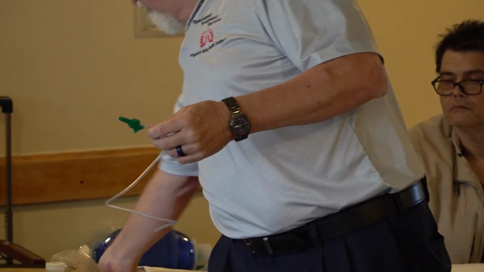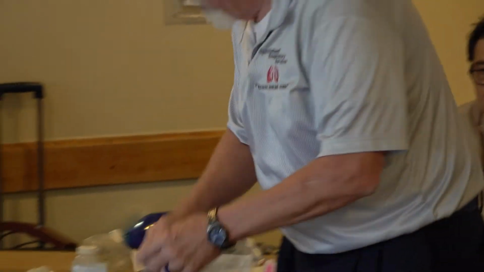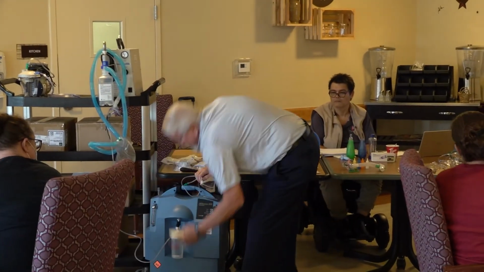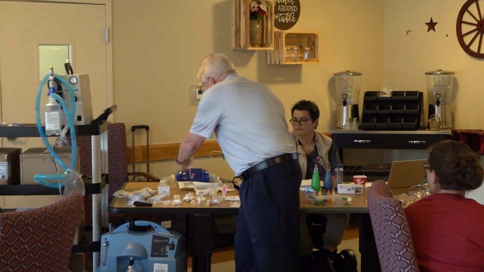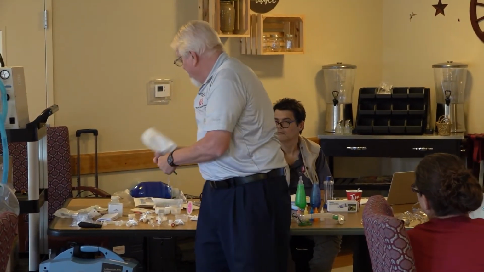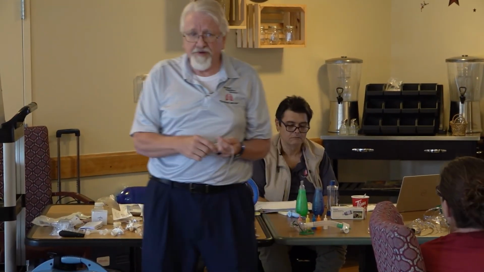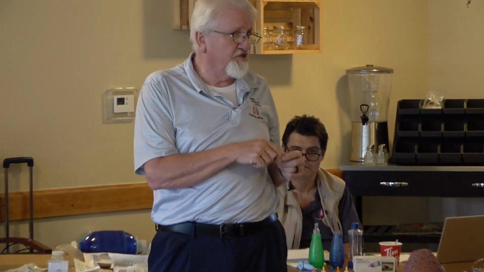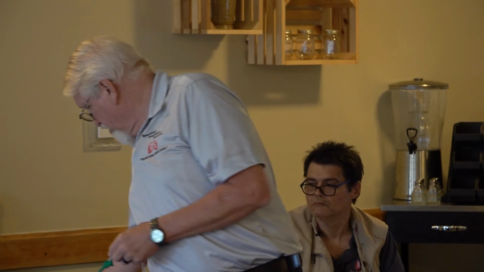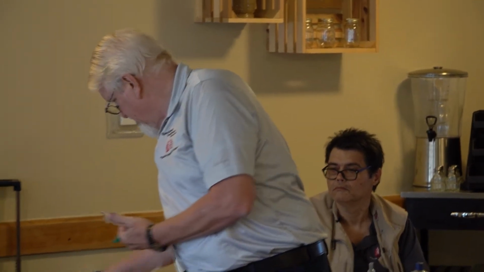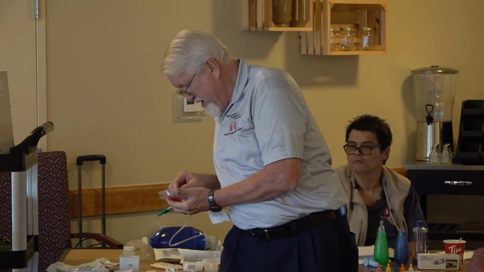So this single-use catheter, which you all should already be familiar with, comes in different little kits. It may be one like this, or there are some more extravagant ones. The big thing to remember with the single-use catheters is that it's a sterile process.